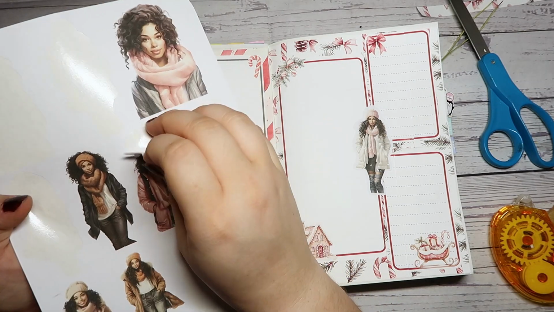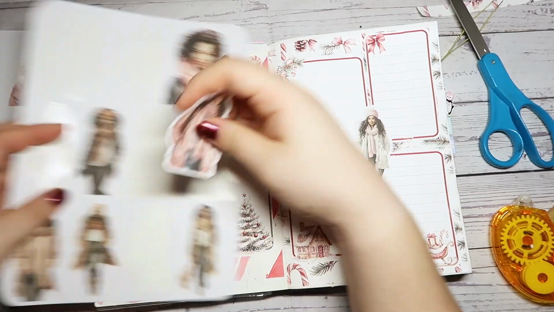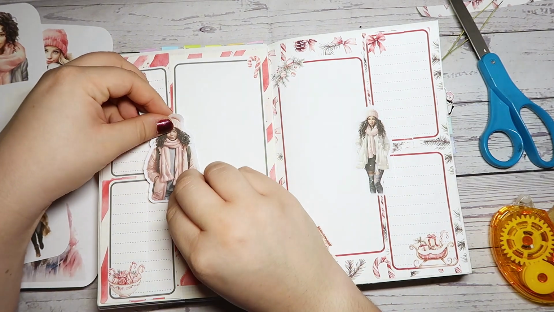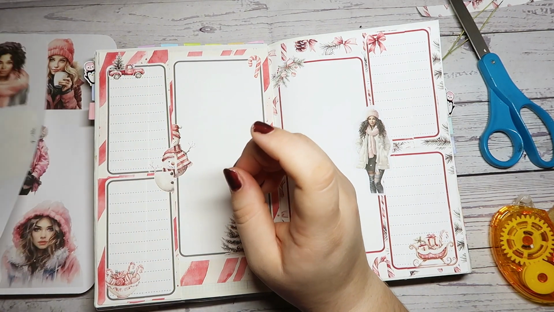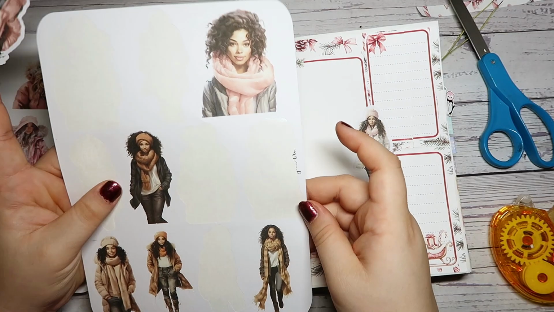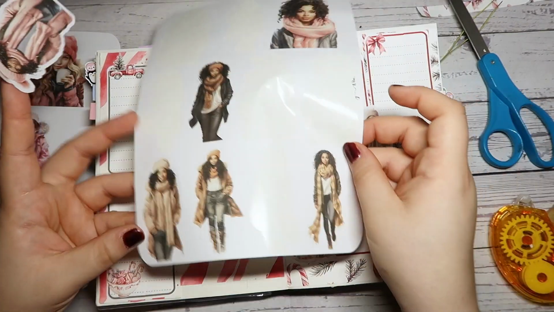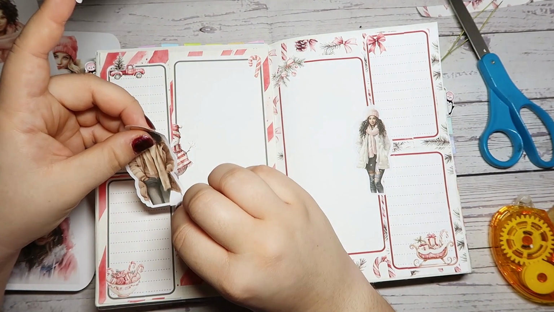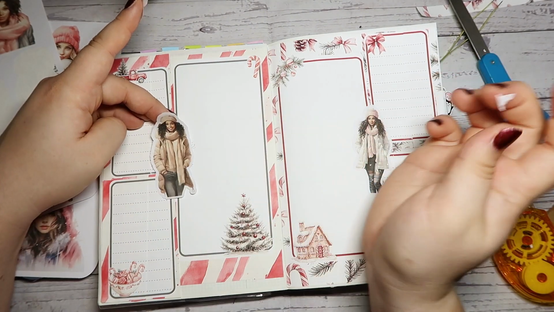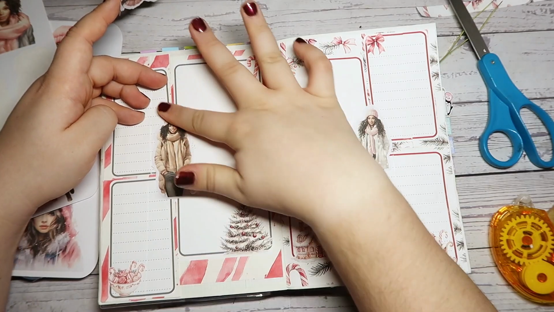Okay, let's put her right here. Or should we use this doll? Kind of leaning more towards her because she looks super cozy and comfy. Yeah, let's use her.